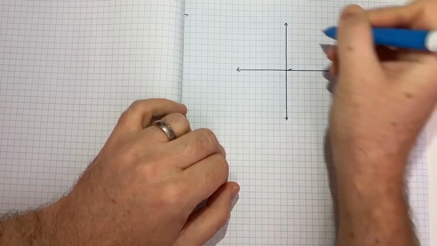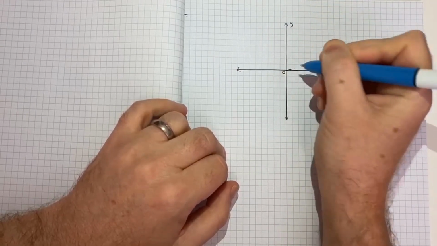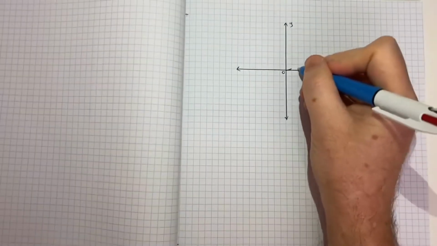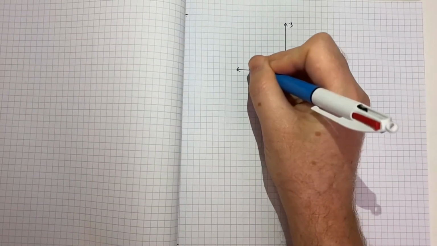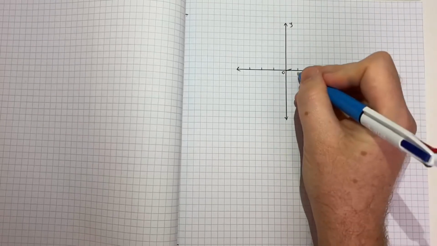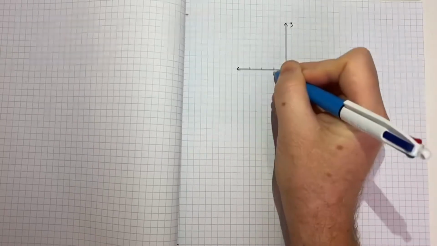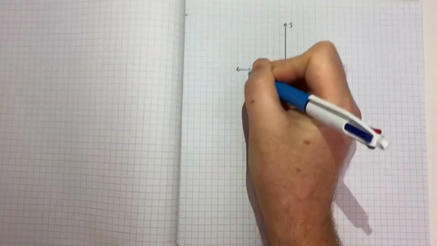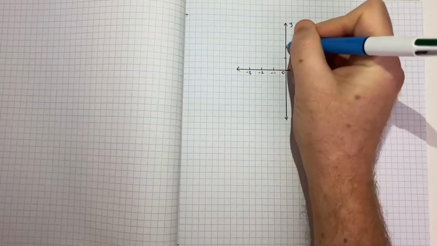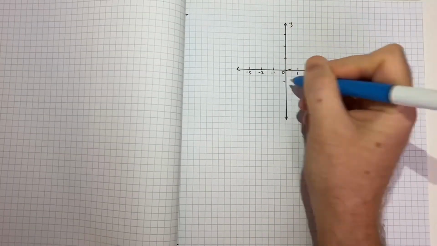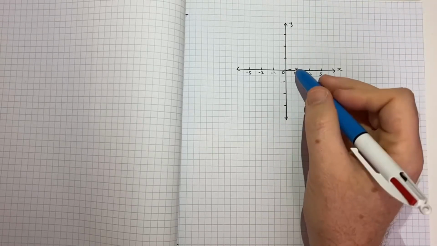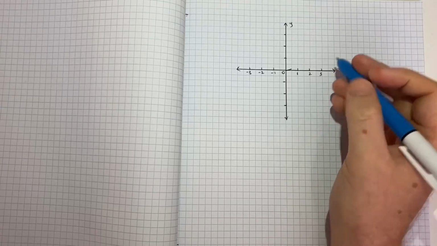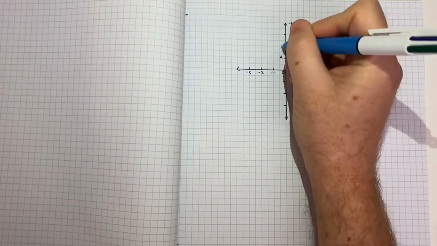I'll label these X and Y, 0 for the origin. For our horizontal axis, I'll go up in increments of 1. For our vertical axis, because I can see that we're going to be dealing with some bigger numbers based on the function we've got, I'm going to go up in units of 4.